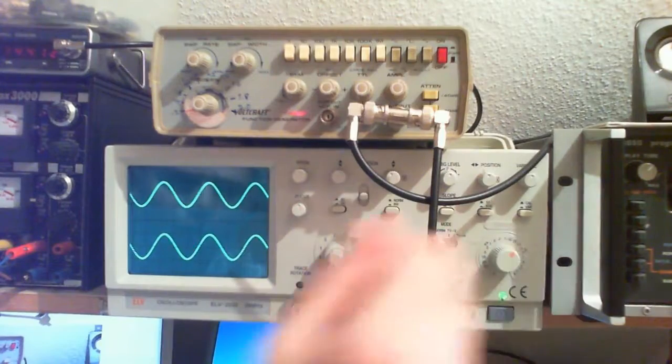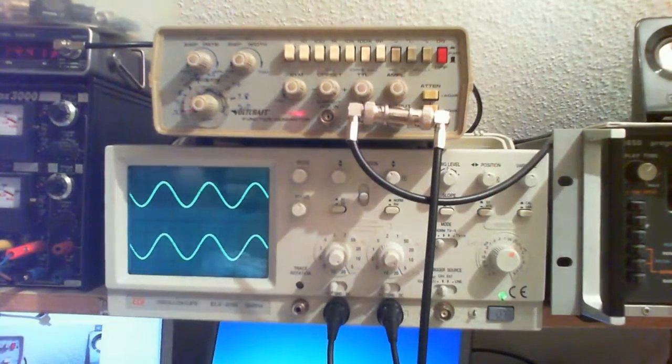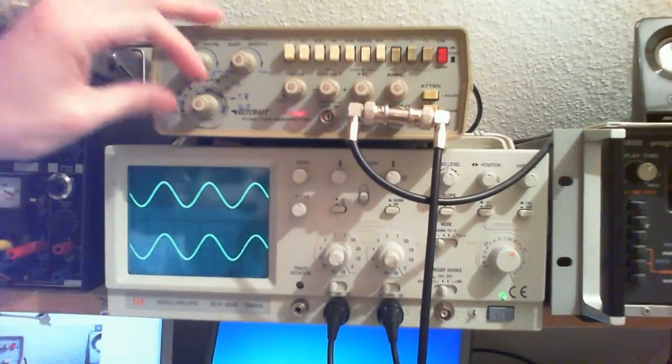At about 14 kilohertz, my input and output are still the same. 10 volts, 10 volts. Okay.